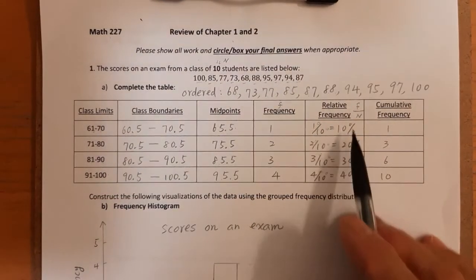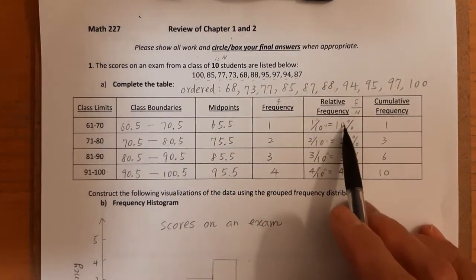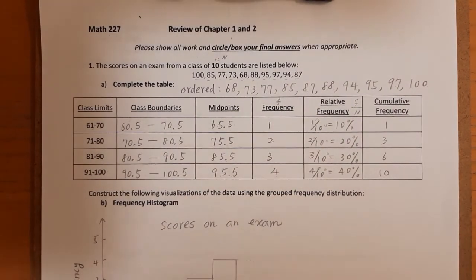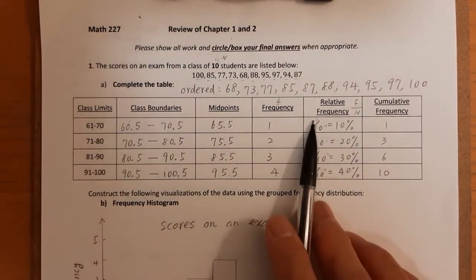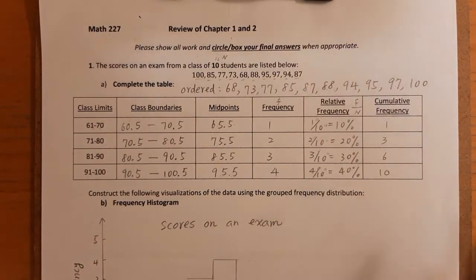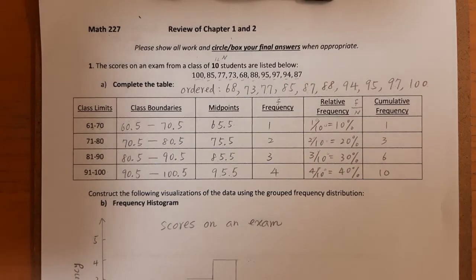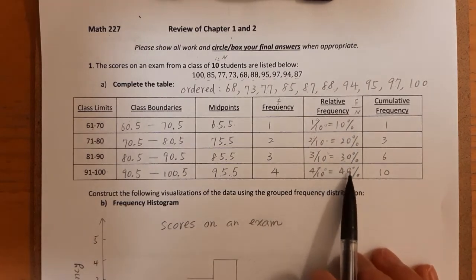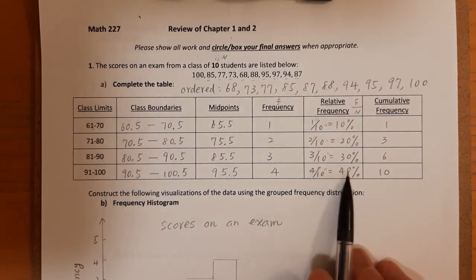So this we also call percentage frequency, relative frequency. This 1 over 10, 2 over 10, 3 over 10, 4 over 10, we call relative frequency. And when converted to a percentage, it's a percentage frequency. And they are equal.